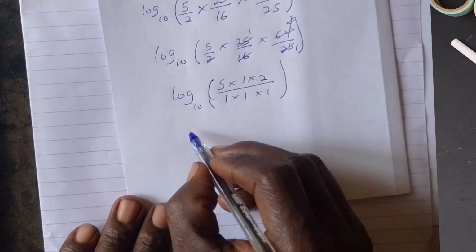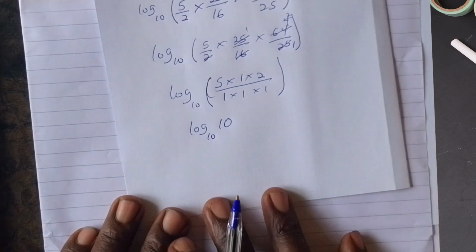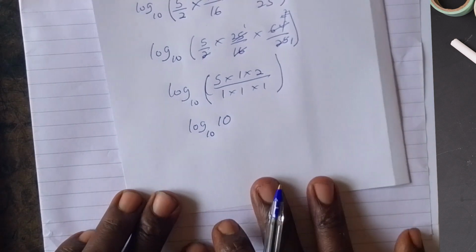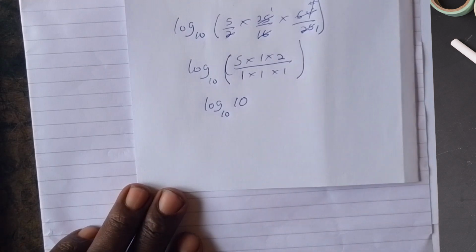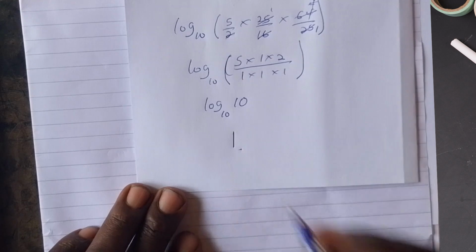This we are getting the log of 10 to the base of 10. And from the properties of logarithm, the log of a number to the same base is 1. So we have the answer here to be 1.